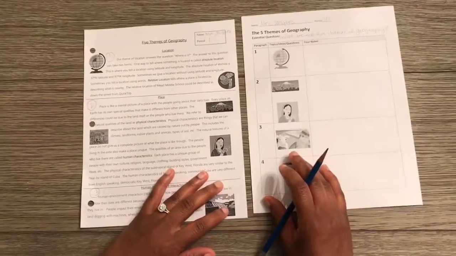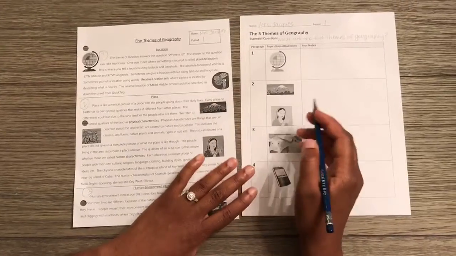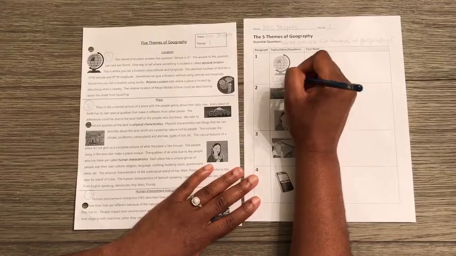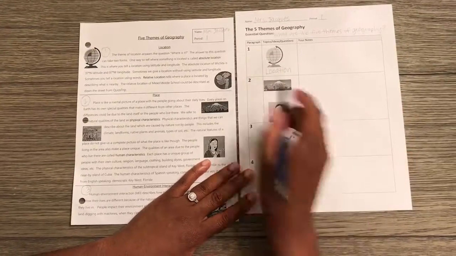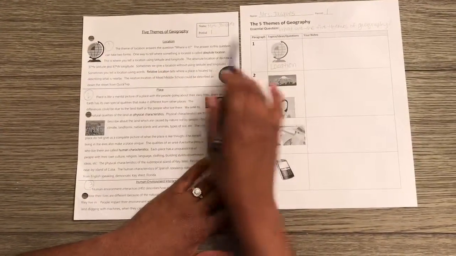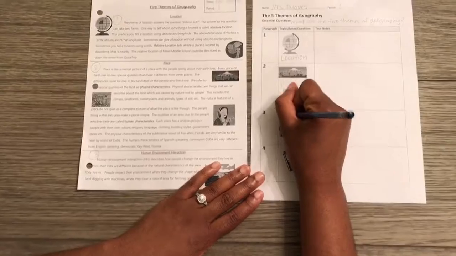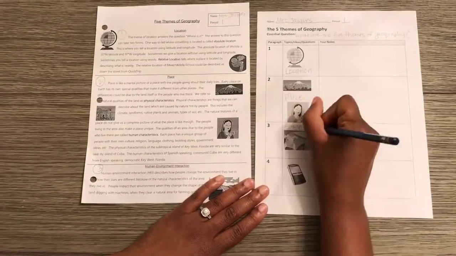The next thing you can do, actually, we could have done this when we numbered our paragraphs. We'll add in the theme for each section. So location for paragraph 1. Then we've got place. Okay. The next is human environment.